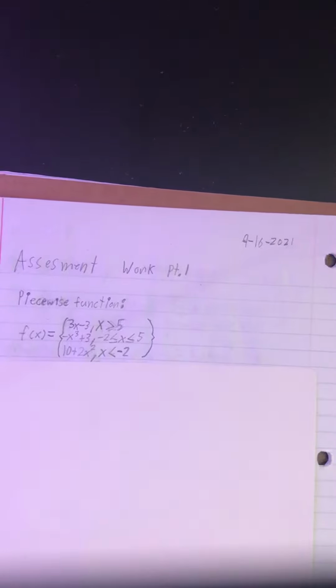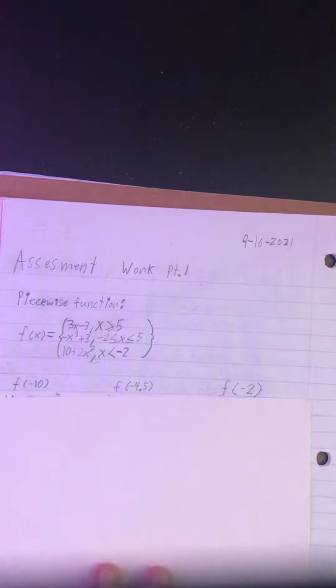So the first thing we need to look at in a piecewise function is what are the x values that we need to plug in. So our first x value that we want to plug in is negative 10. How we figure out which equation of the piecewise function, or which piece we want to use, is determined by the inequalities on the right. So what we need to do is plug in negative 10 as the x in the inequalities on the right, and whichever inequality makes negative 10 true as x, we're going to use the equation associated with that inequality.